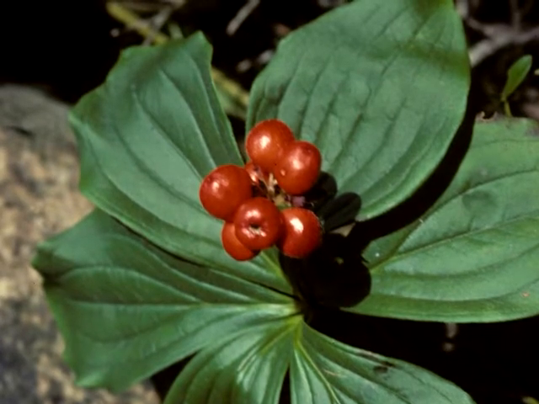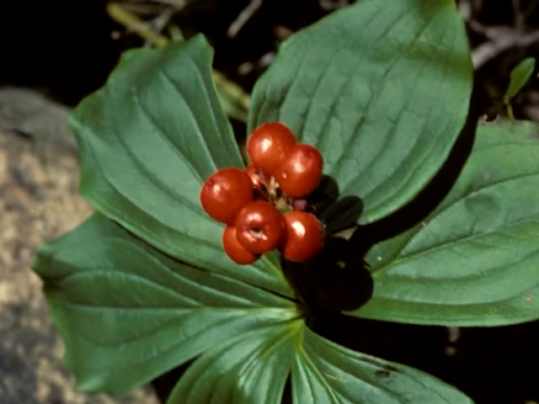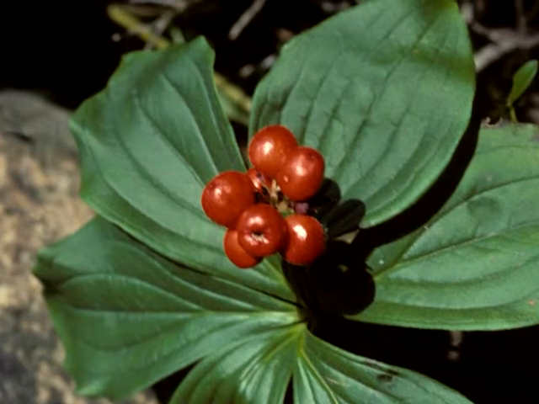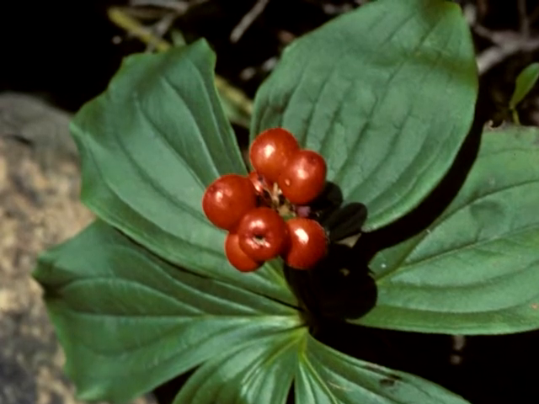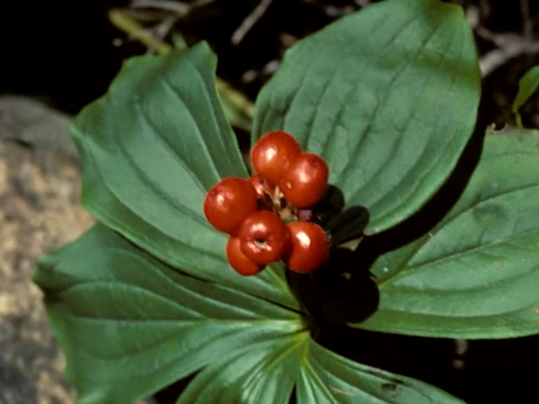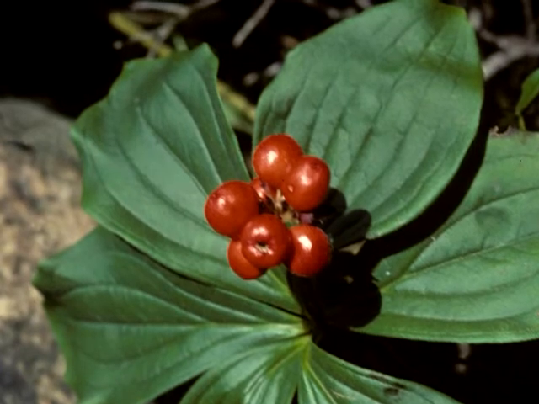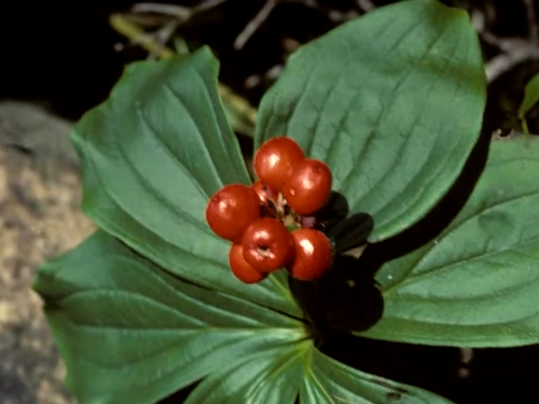The fruit itself is something that an animal might want to eat, and in the process of eating that fleshy fruit, it will disperse the seeds. So indeed, this plant has invested energy.